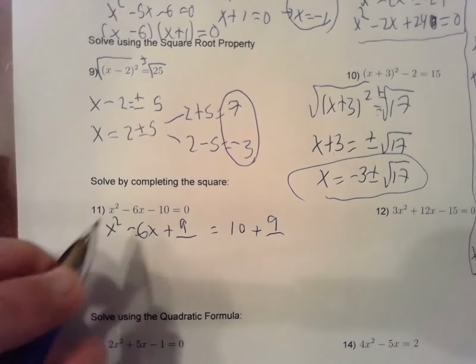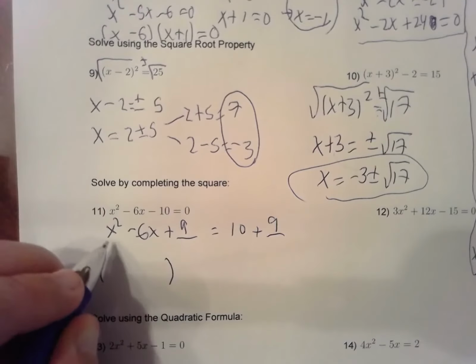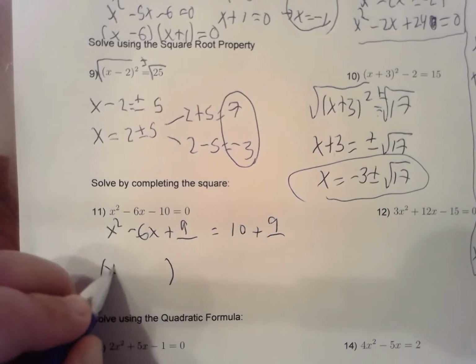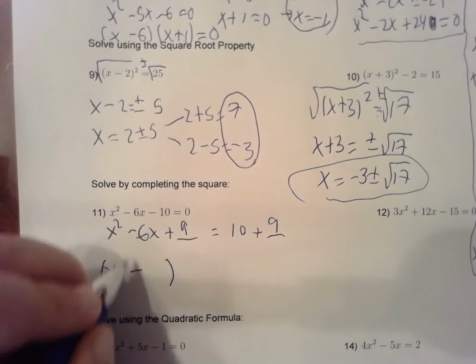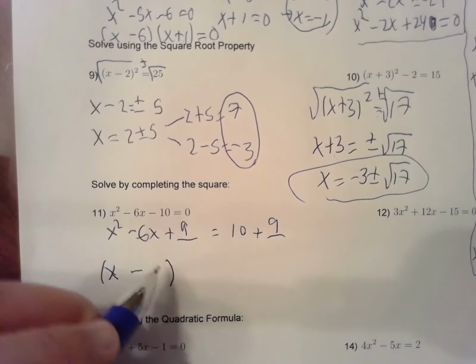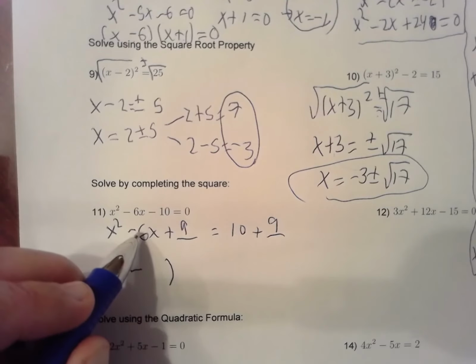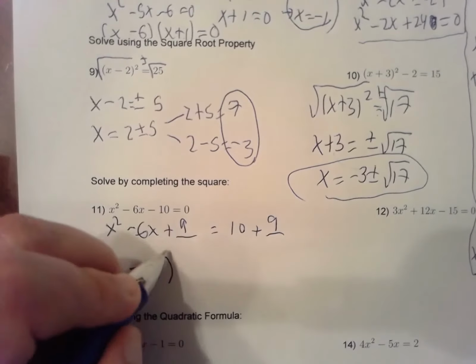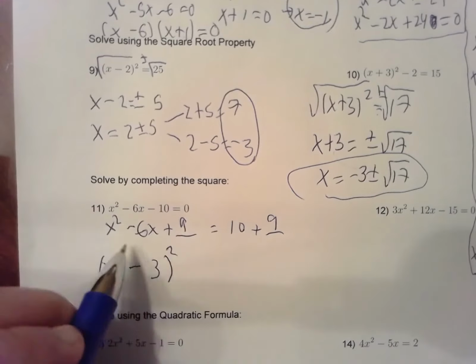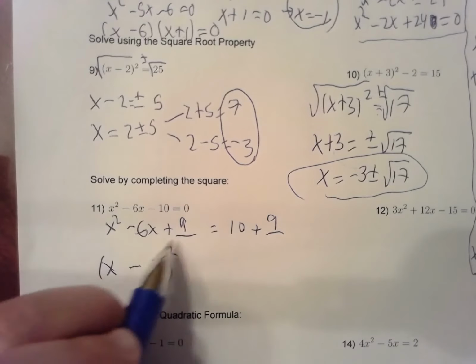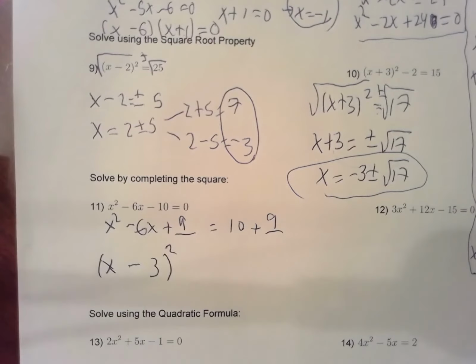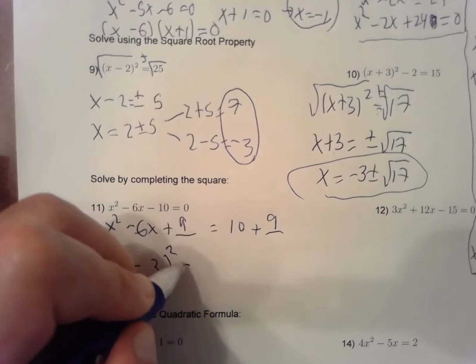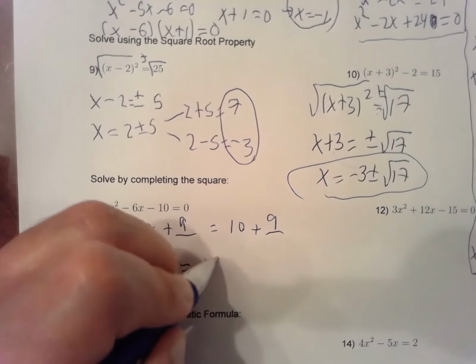The left side is going to factor. Whatever this variable is, whatever that sign is, if that was a plus, I would have a plus. And then half of this number, which is also the square root of this number, 3 squared. That's this entire left side factors like this. On the right, 10 plus 9 is 19.